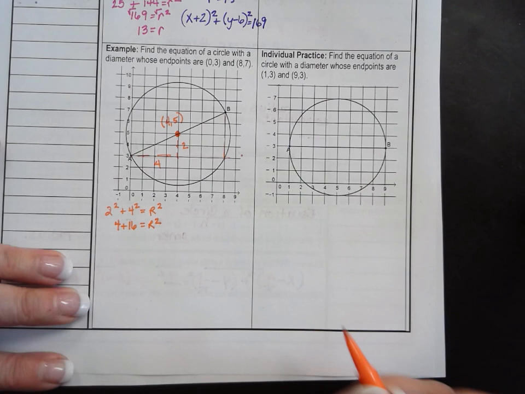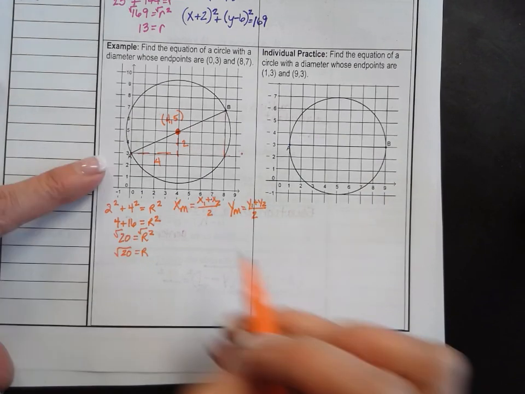Okay? All right, so how did I find this 4, 5 center point? But how did I know that was the center? How do you find the midpoint of a line? Remember your midpoint formula? Use your midpoint formula to find it.